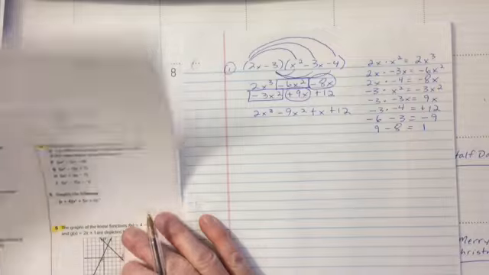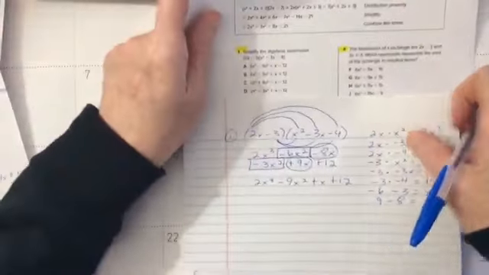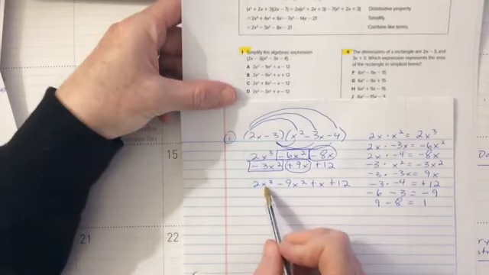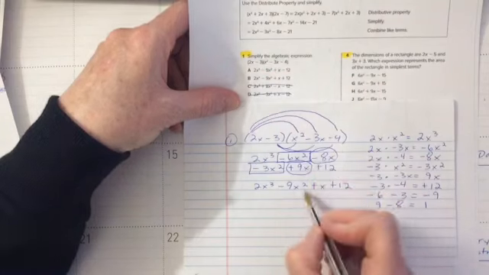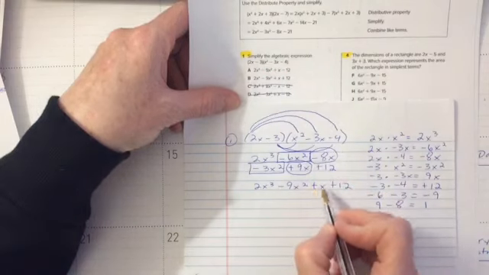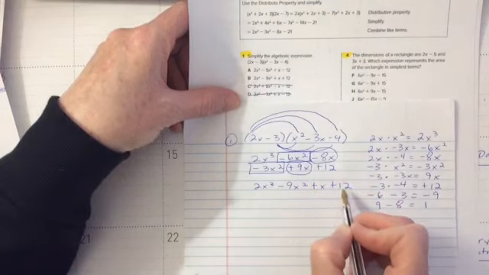So looking at that, I can see that my answer is going to be 2x to the power of 3 minus 9x squared plus x plus 12. So I can mark those off. So your answer is B.